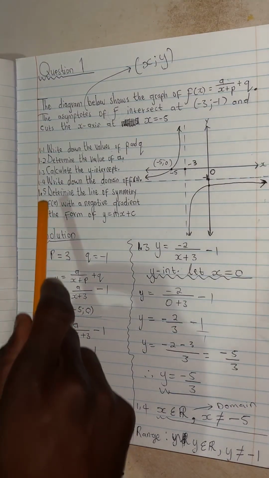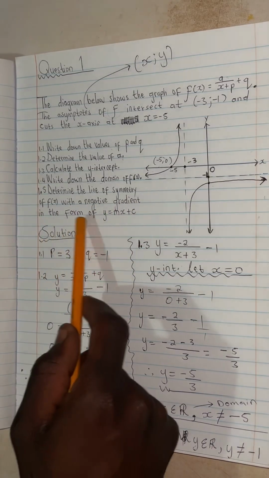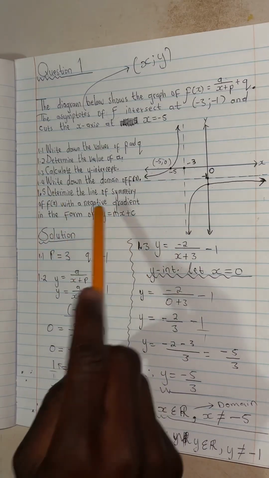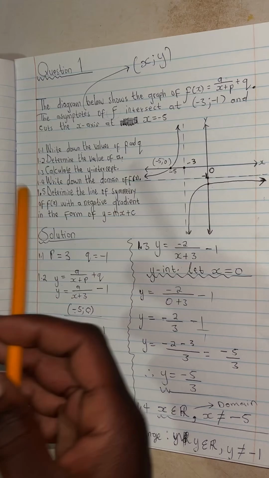So 1.5, determine the line of symmetry of f of x with a negative gradient in the form of y equals mx plus c. So this one is for you guys. It's very simple. It's for you. Once you get this correct, you can just contact me there.